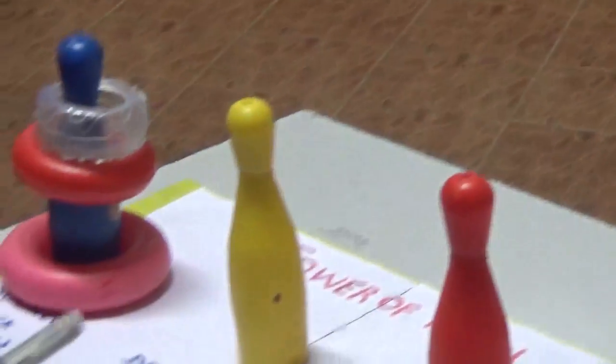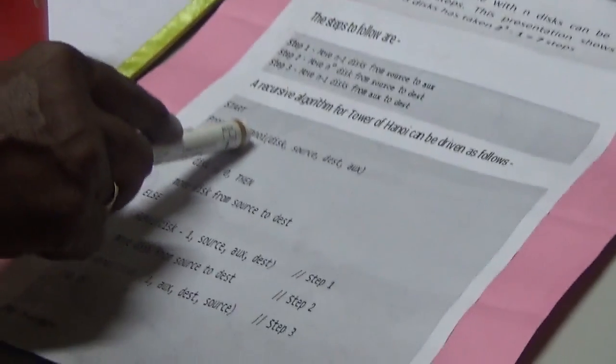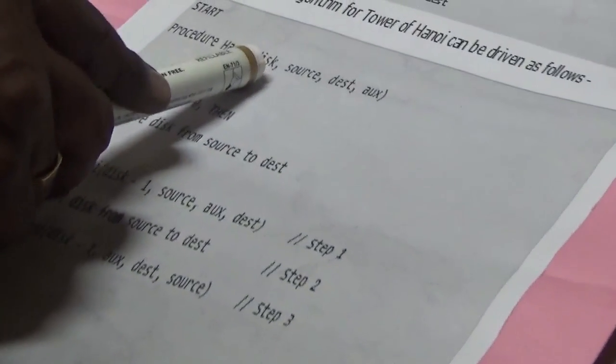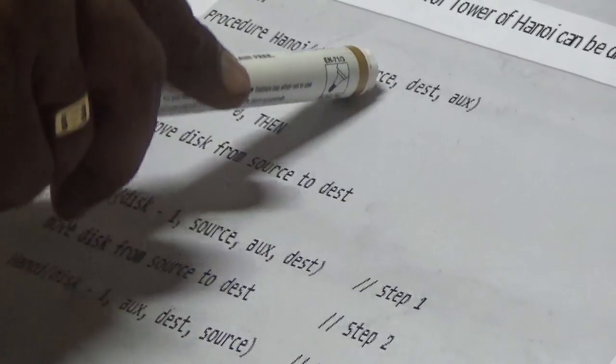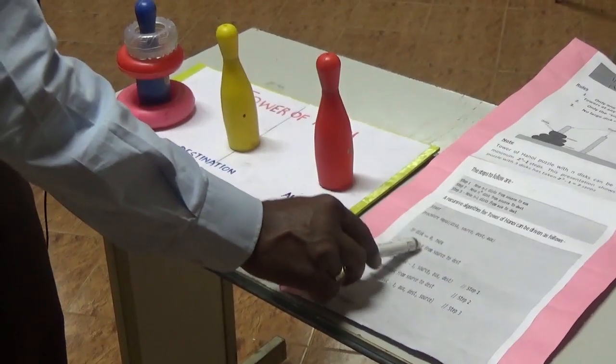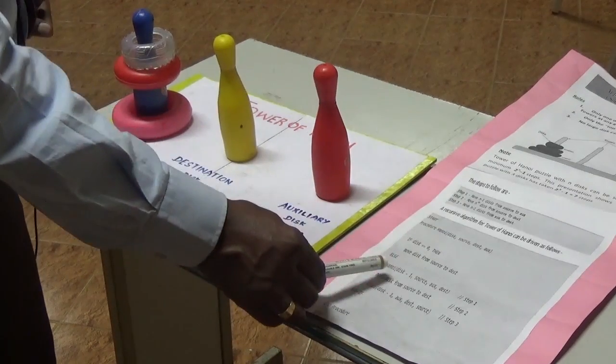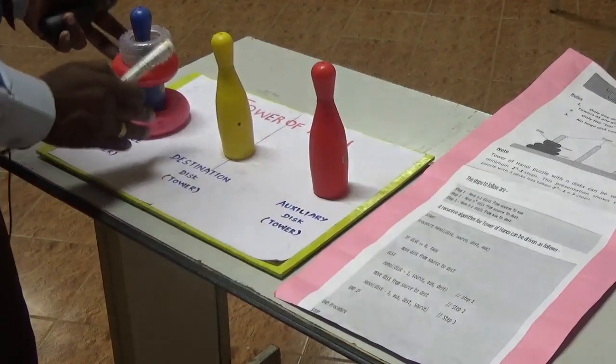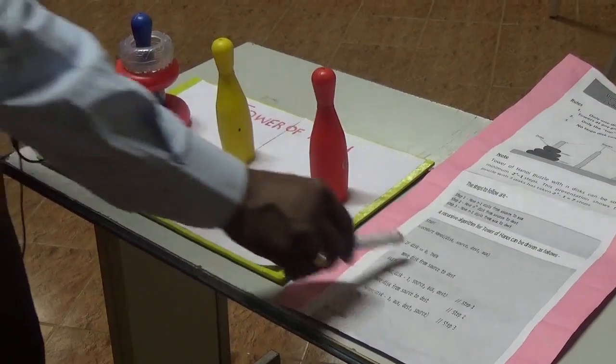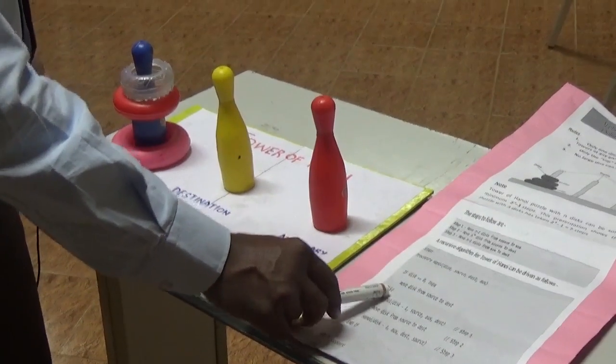That is, by using the recursive algorithm of Tower of Hanoi. Initially the procedure has 4 parameters. The procedure name is Hanoi, with the number of disks, which is 3, the source tower, the destination, and the auxiliary. If there is no disk, then nothing is moved. Else, if it consists of more than one disk, the else part works.